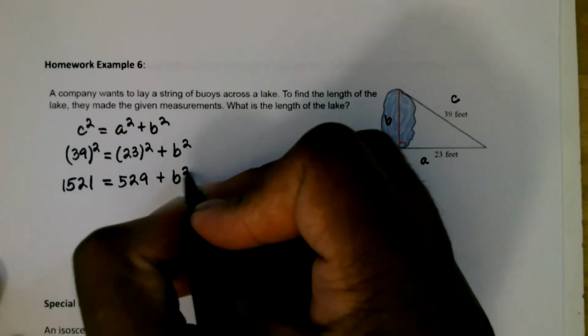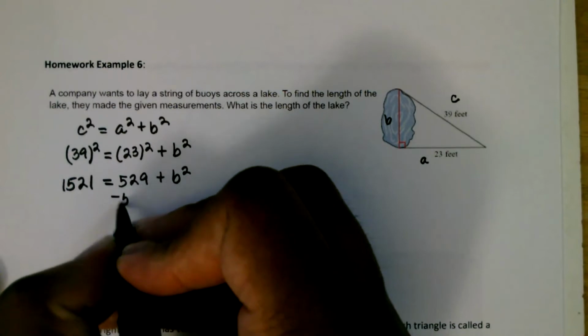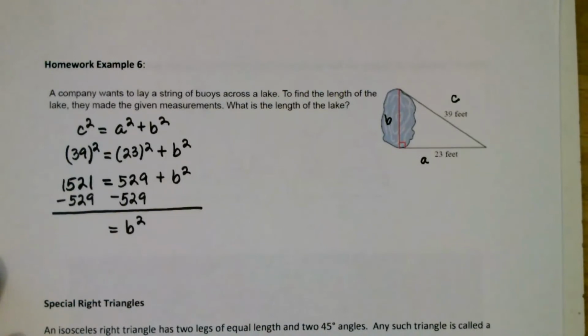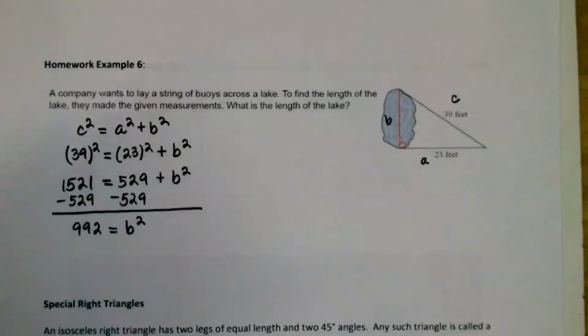plus B squared. And now to get B squared by itself, we're adding 529, so I need to subtract 529 on both sides. So that means B squared is equal to 992. Okay, so B squared is equal to 992.